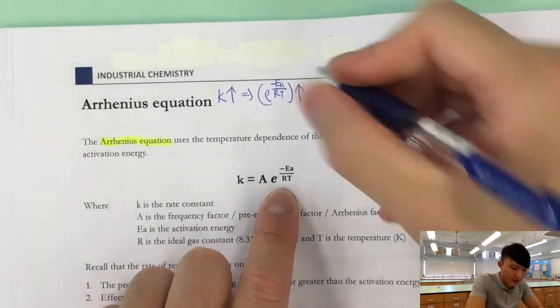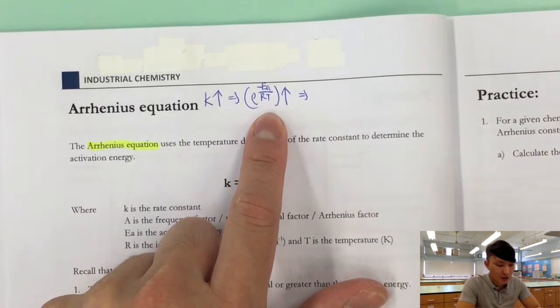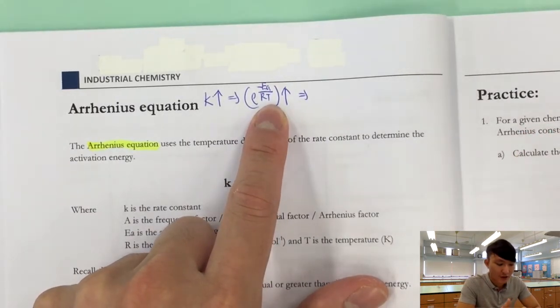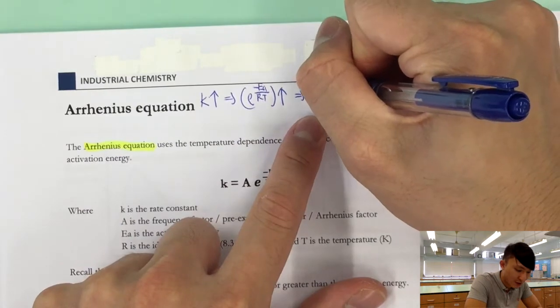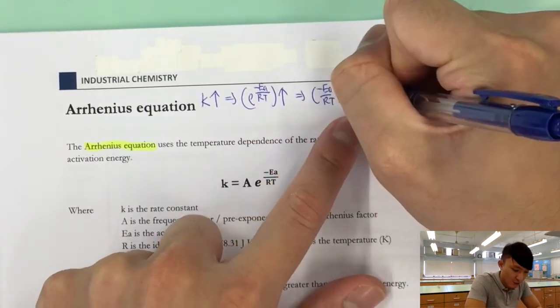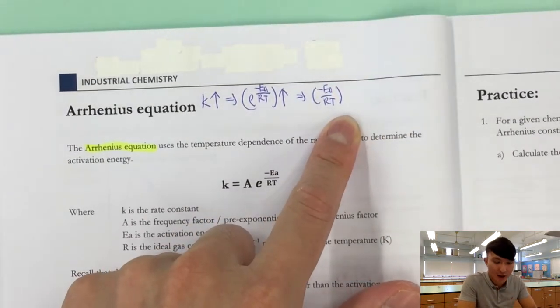Okay? Now think about it. If this term has to be large, then the index, since it is negative, should be of a small magnitude. So this negative Ea over RT should be small in magnitude, that means large in value.